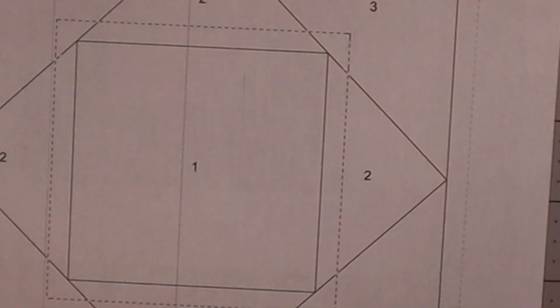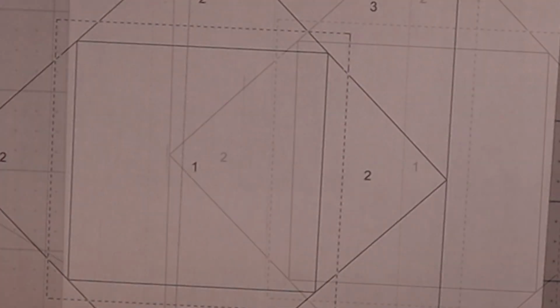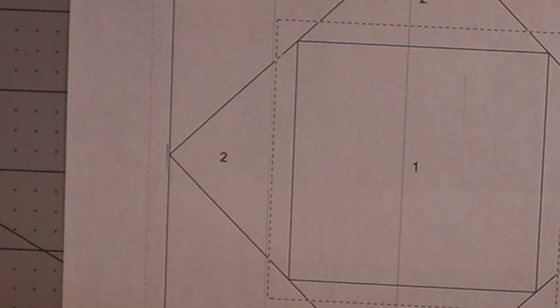Yeah. Take note that there are solid lines and dotted lines. The solid lines are your sewing guides. You will be sewing on those lines. The dotted lines represent your 1/4 inch seam allowance, and they're supposed to help you position your fabrics.